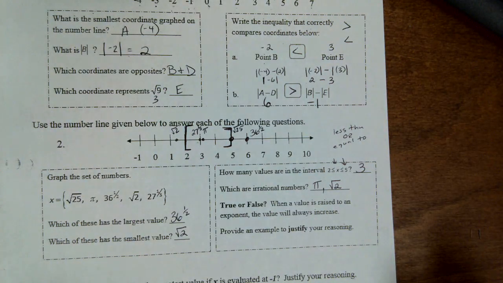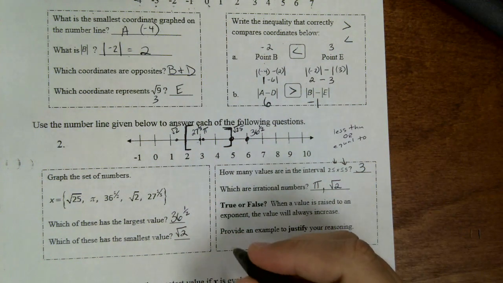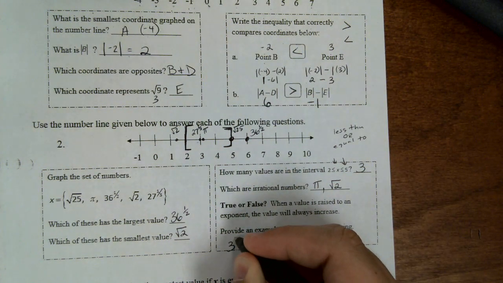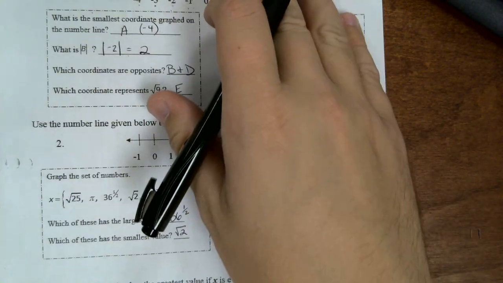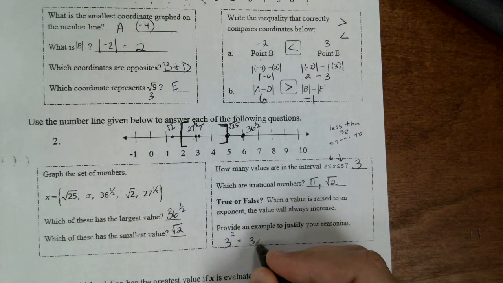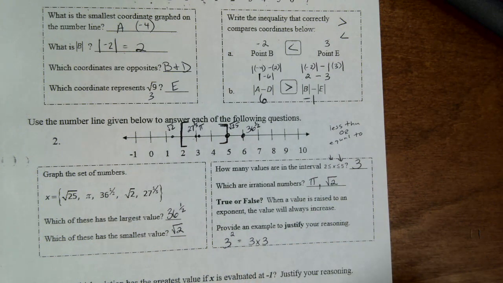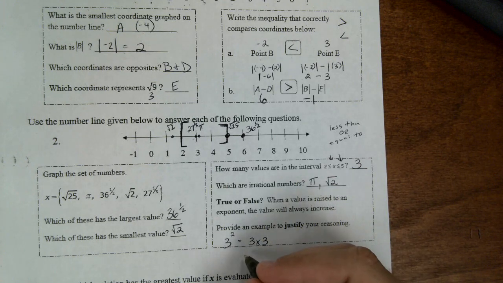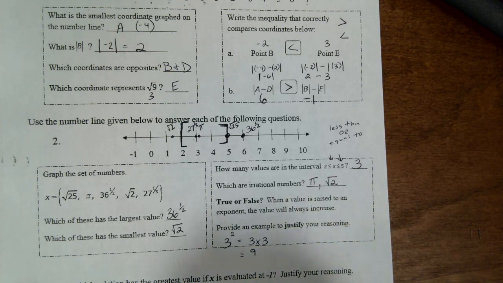Okay, so when we think of an exponent, that's always when we have a big number, let's say maybe 3, and then a little number up here, let's say 2. And so that 3 to the second power will be the same thing as me saying 3 times itself 2 times. So writing out 2 3s and multiplying them together. So this would give me 9. So the question is, is this number, just the 3, always going to be smaller than the new number, the 9? When a value is raised to an exponent, that value always increases. So in this case, we went 3 squared to give us 9.